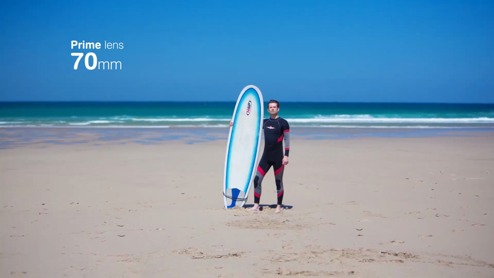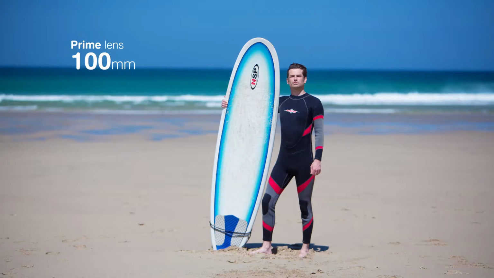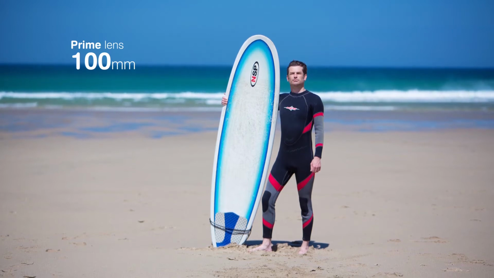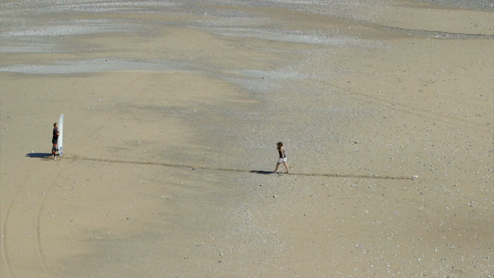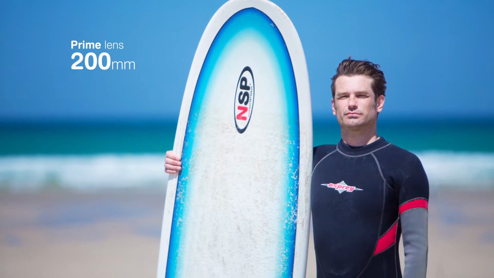If I use a prime lens, which has a fixed focal length, I have to walk towards my subject and move closer each time in order to achieve the same composition as I did with the zoom. For me, if I knew that I was always going to be photographing somebody at the same length, in the same place, I'd go with the prime.